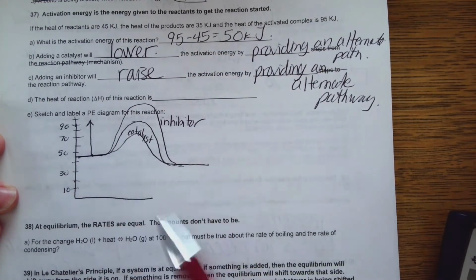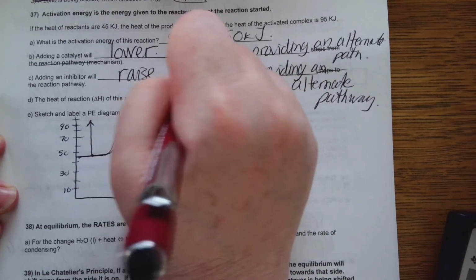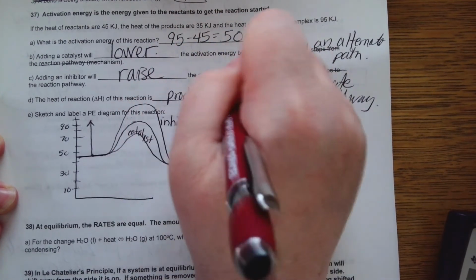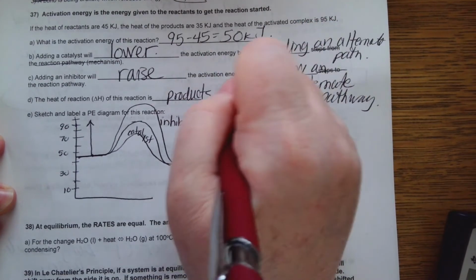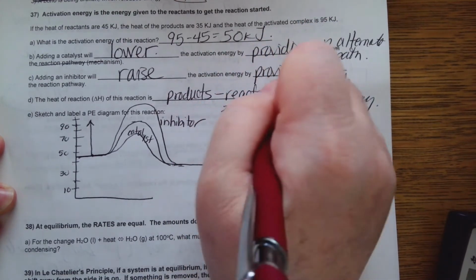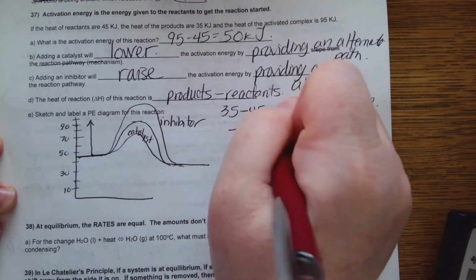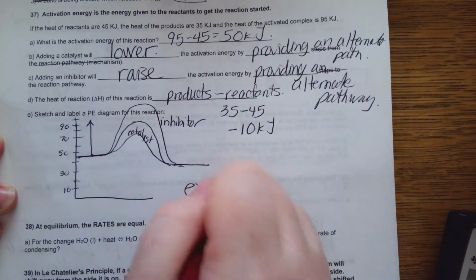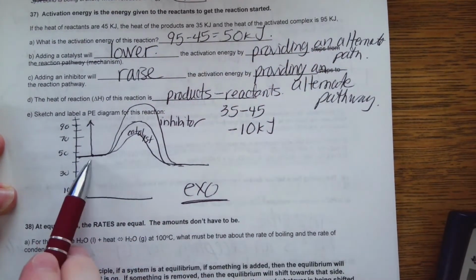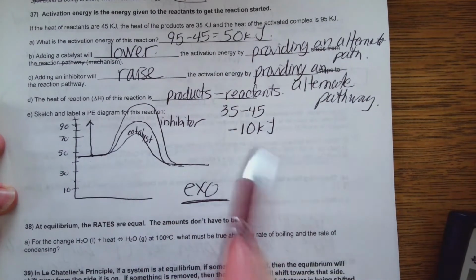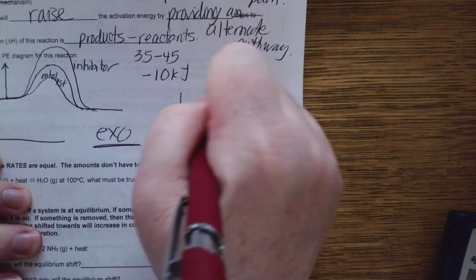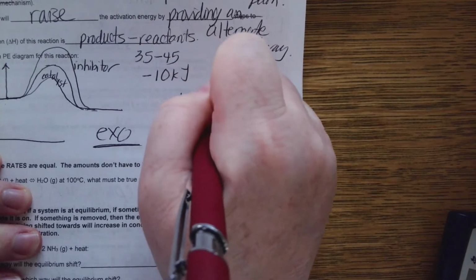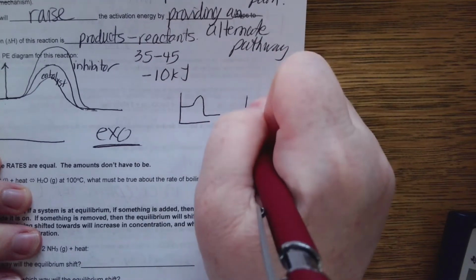The heat of reaction is products minus reactants. So products is 35 minus reactants is 45: negative 10 kilojoules, which is right because this is exothermic. Starts high, ends low, it should be negative. Okay, so real quick, exothermic reactions look like this.